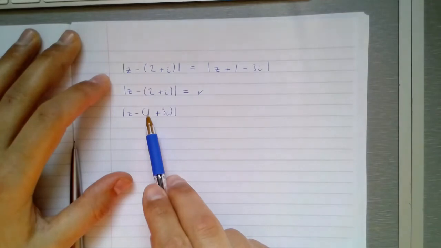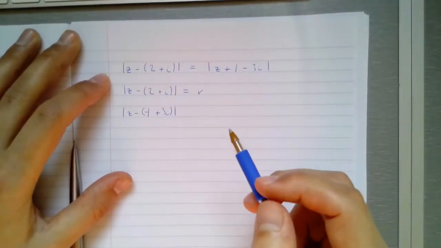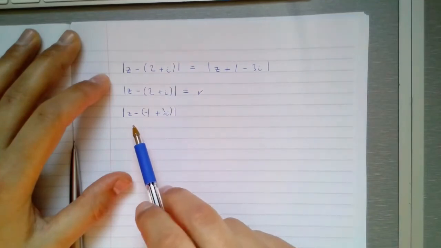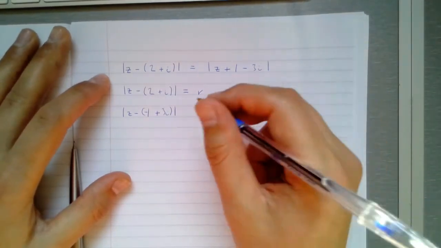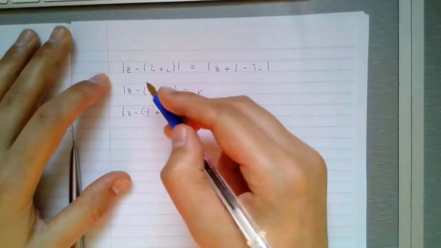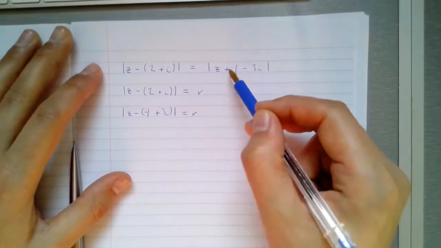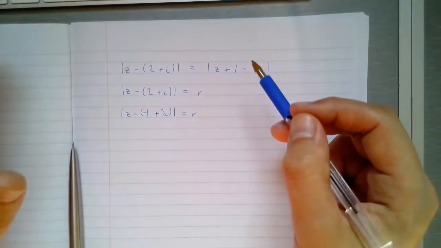Minus 1. Oh, no, it doesn't work, does it? Minus 1. And then minus 3i. That does work. Good. Equal to r as well. If this one's equal to r and they're equal to each other, then this one must be equal to r as well. They must have the same.